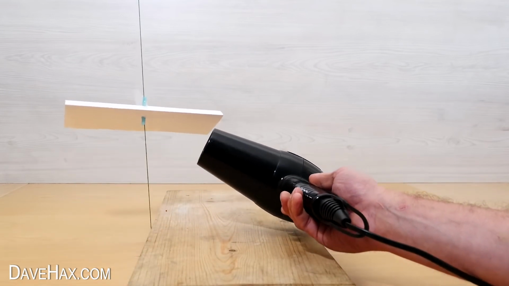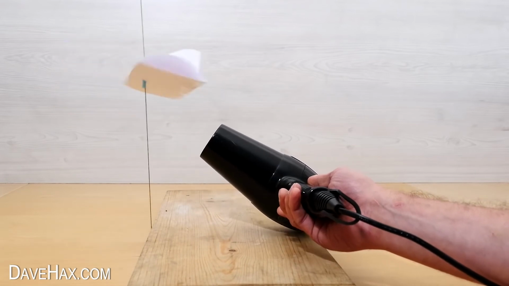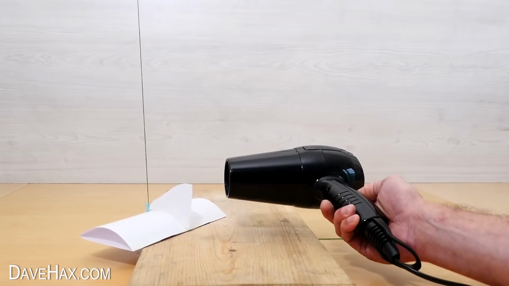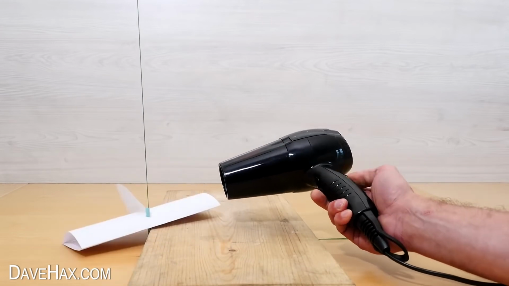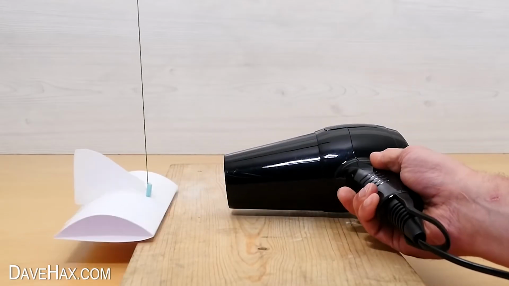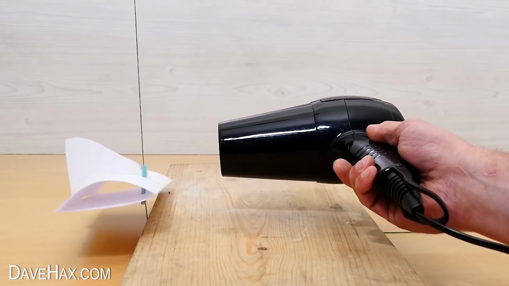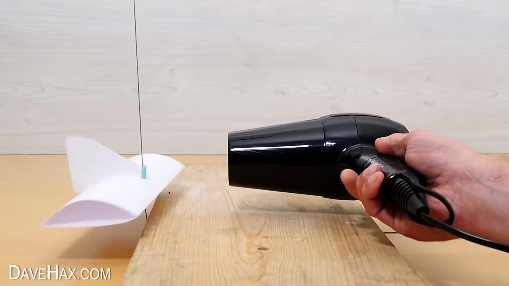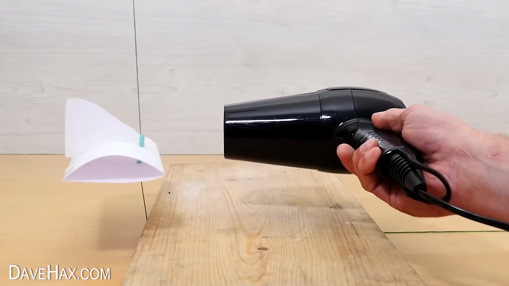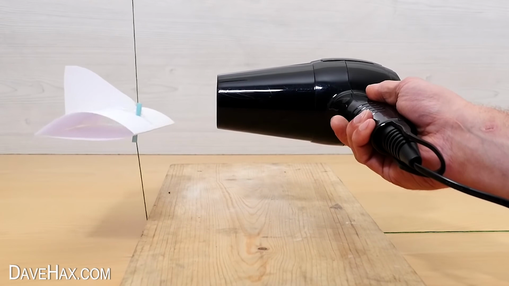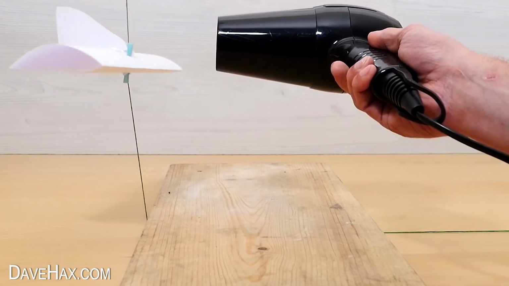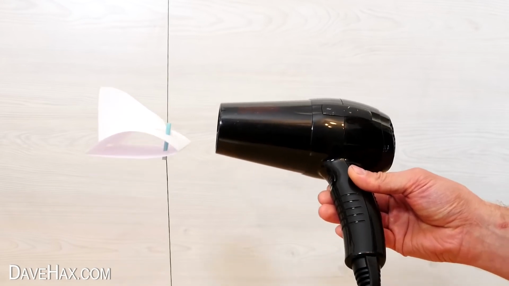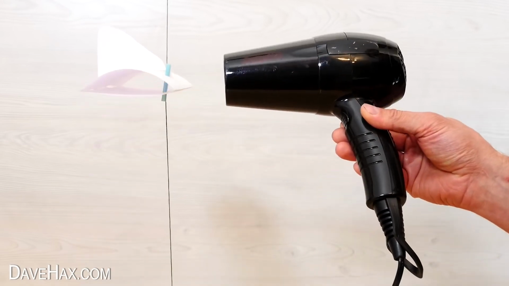And now I'm just blowing the wing up from underneath. But having the air going both above and below the wing makes it far more stable. It can be a bit tricky getting it off the ground to begin with. There's a bit of a knack to it. And we can raise and lower it up and down the string.